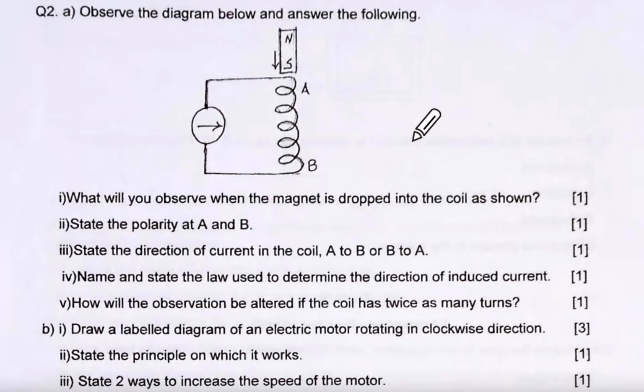There is no question like that. It's a solved question, baby. See here, the first question. Page 272.